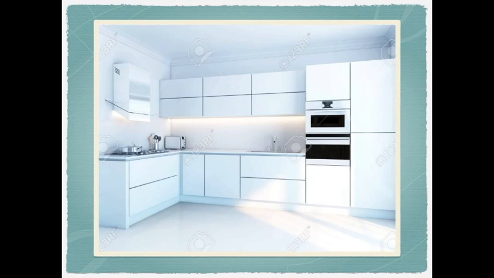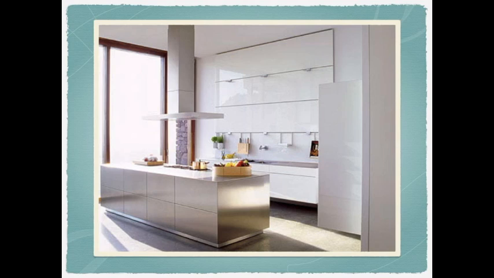Now, cold gives you a different mood also. For example, if you want to portray high-tech, very modern, very clean, very sterile, then you will use kind of a bluish color, white color, anything that's close to blue.